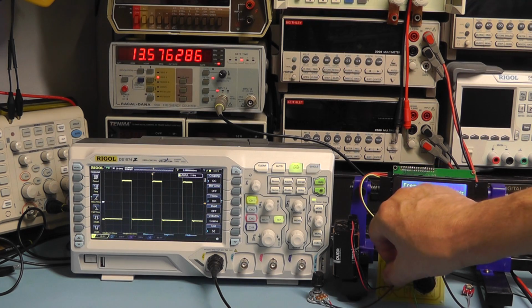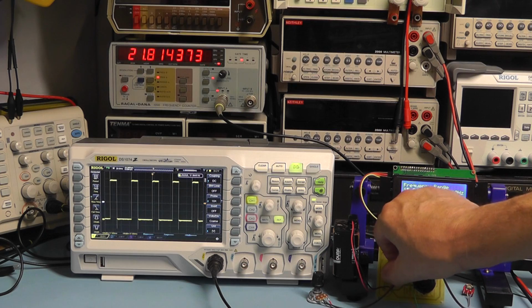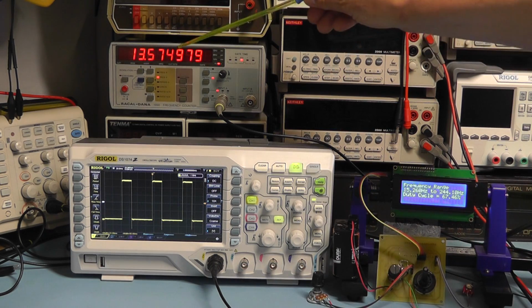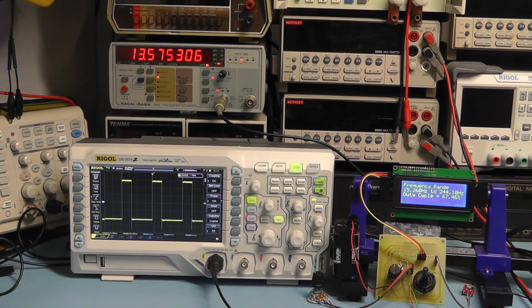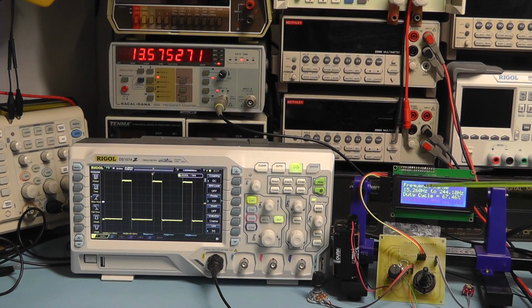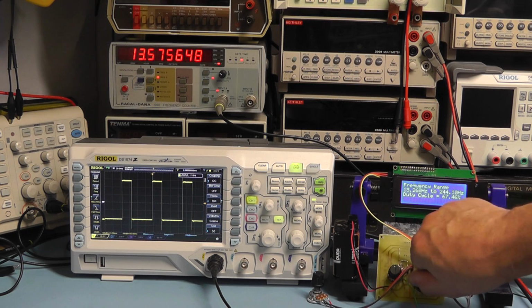Again, we can alter the frequency control and adjust that frequency, and you can see the frequency output there showing on the frequency counter. Again, that's showing slightly lower than what the range setting is. Again, it's probably just the padding resistors on the 1 megohm pot. Let's just go up another range.